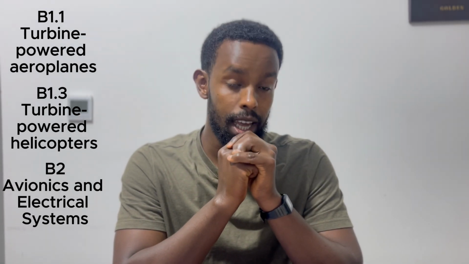So let's go. As you know, the modules differ for different licensing. For B1.1, which is aeroplane turbine, for B1.3, which is for helicopter turbine, and a B2, which is for avionics and electrical systems. If we start with the first module, you don't really have to start in this order. You can start in any order that you like.